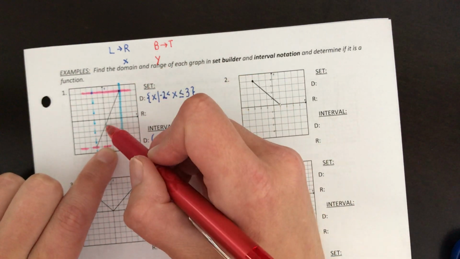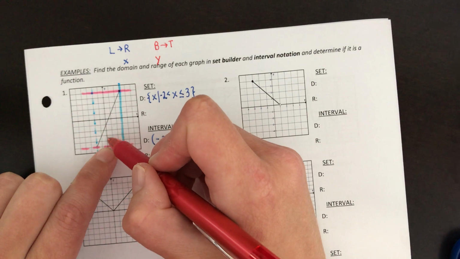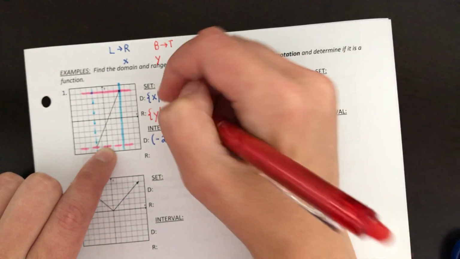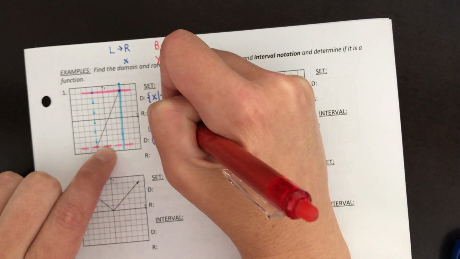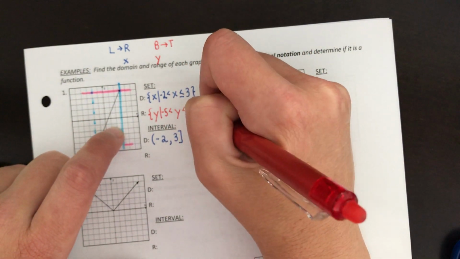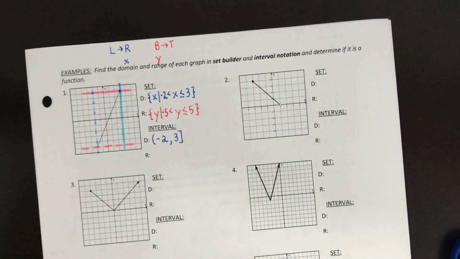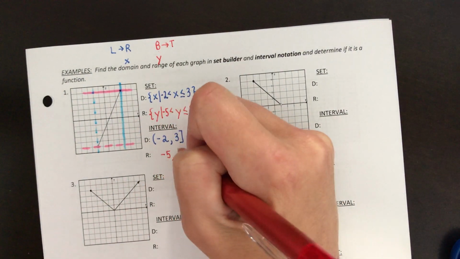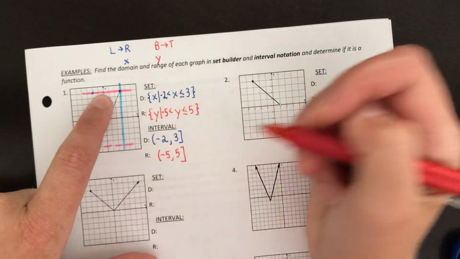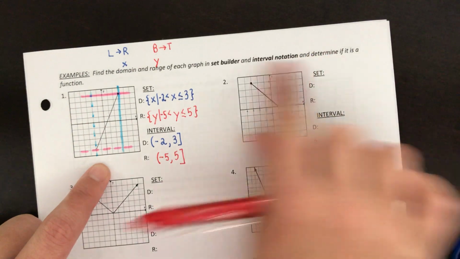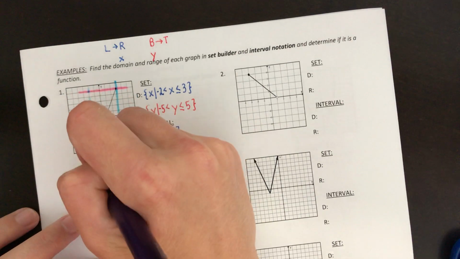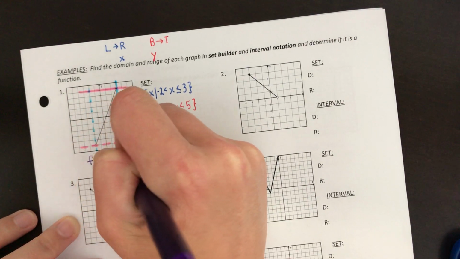Because I'm talking about range. So this cuts through the y-axis at -1, -2, -3, -4, -5. So of course I'm going to define y. Have the y here and my less than signs around. So -5, and I have no "or equal to," and then the 5 has the "or equal to" because it's a solid line. Okay, and for interval notation, -5 to 5, the dashed line has parentheses, the solid line up here has a bracket. And it did say to determine if it's a function. This certainly passes my vertical line test. This is a function.